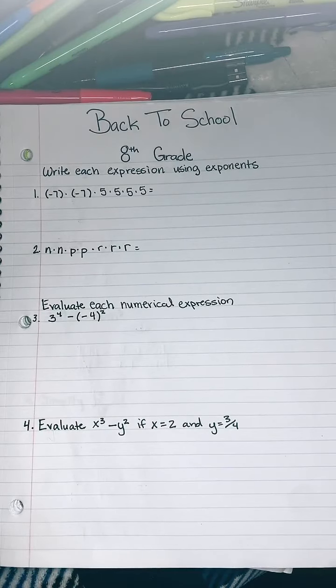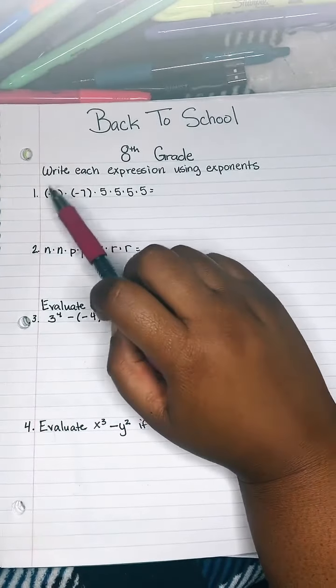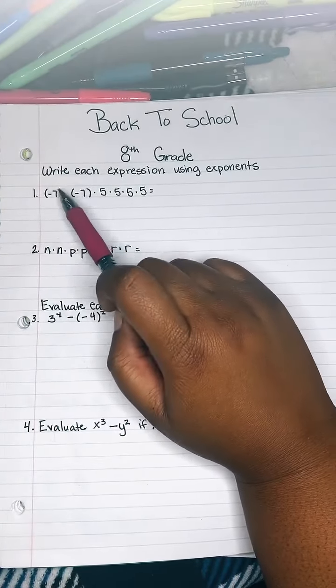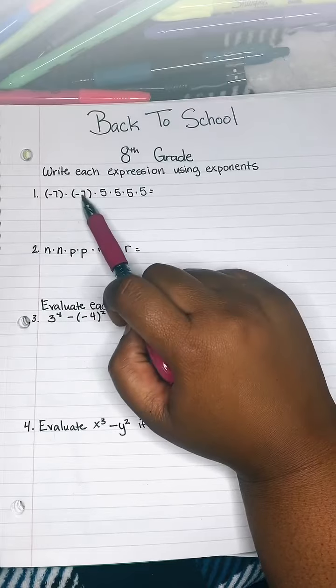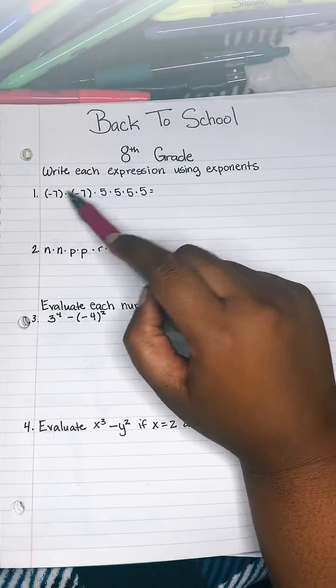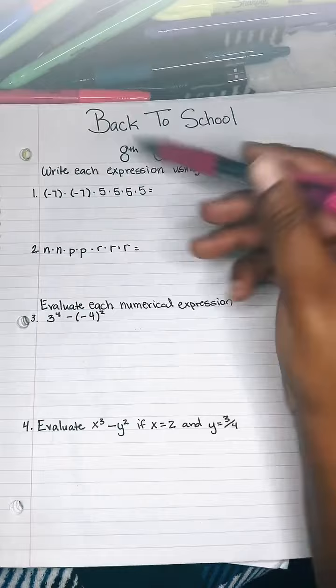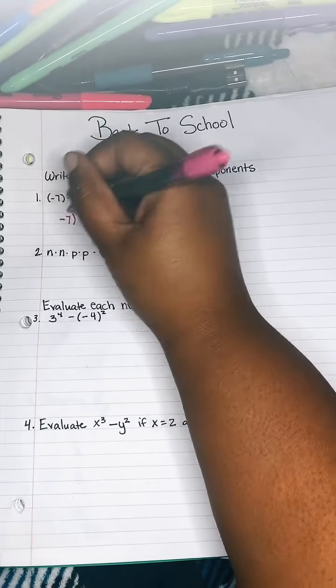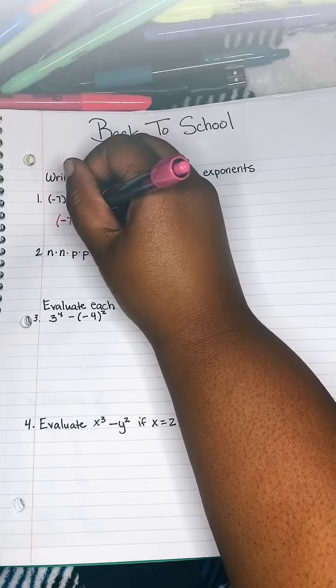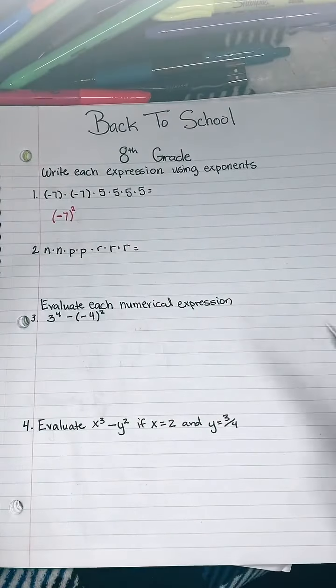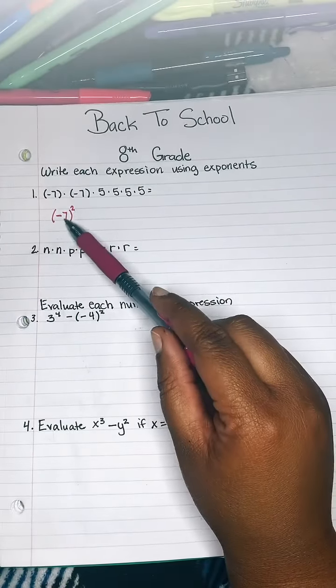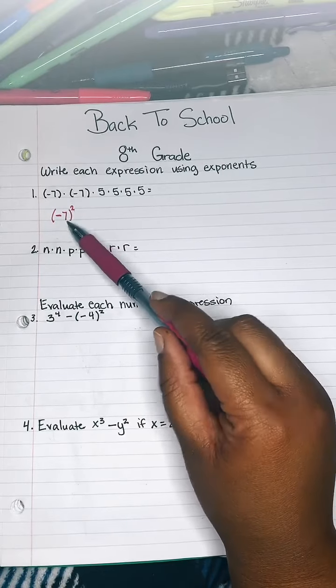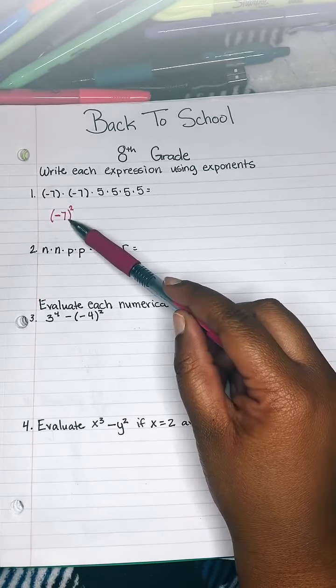Taylor said negative 7 to the square. Yes. So when you're dealing with exponents, you're looking at how many bases you have. So how many negative 7s do we have? Well, we have 2 negative 7s. So we can write negative 7 to the squared. And let me explain why these parentheses are a must.